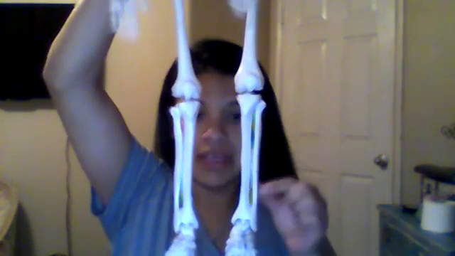Here's the pisiform. Right here is the trapezoid and the trapezium. We go lower, we will start with the pelvic girdle. We'll start with the ilium, the ischium, and the pubic bone. Next, we'll start with the lower limbs, which is the femur, the patella, the fibula, and the tibia.